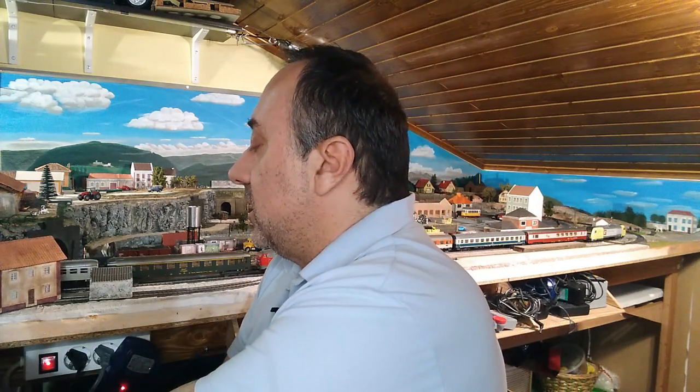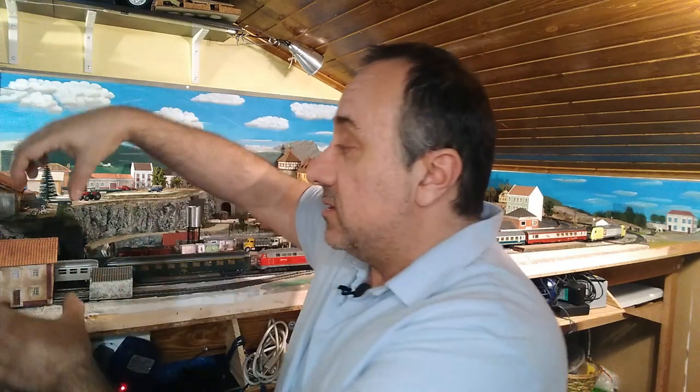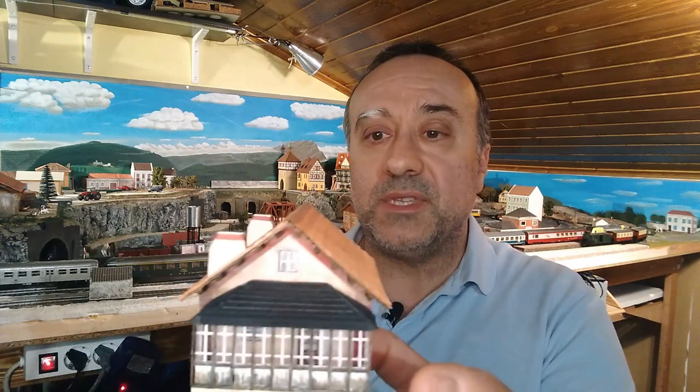So I drew all this on the computer, then I printed it on paper, and I used cereal box card, which is a simple material, to glue the paper and to build the structure of the house. I can show once again, because you have this kind of roof.